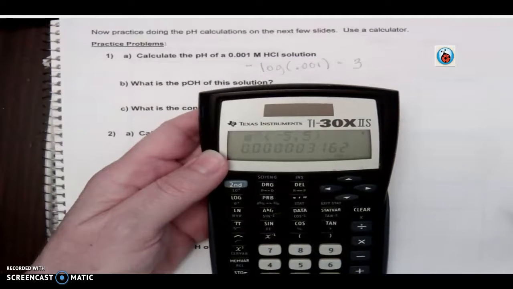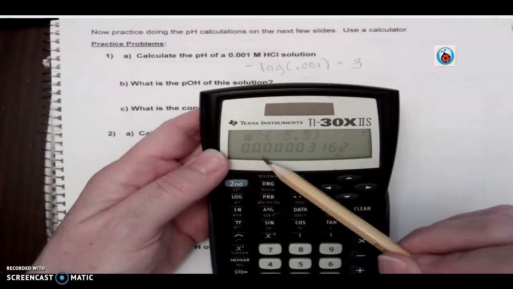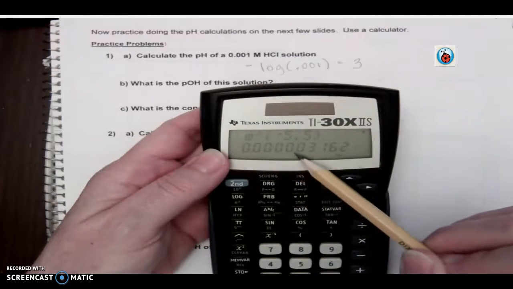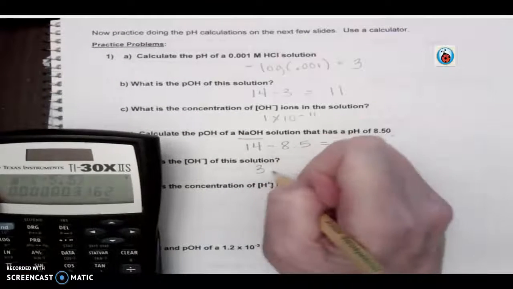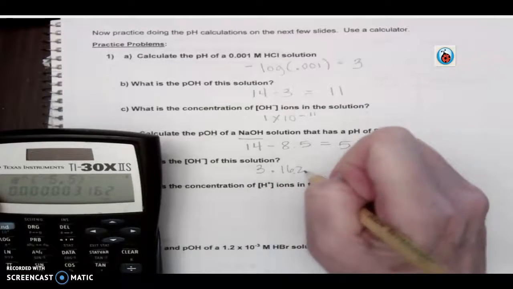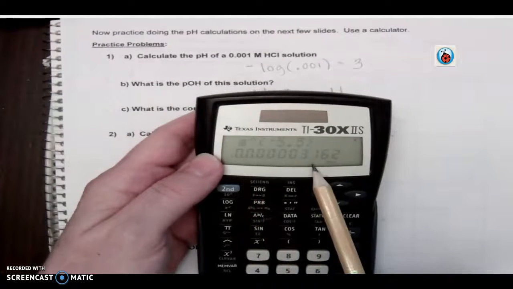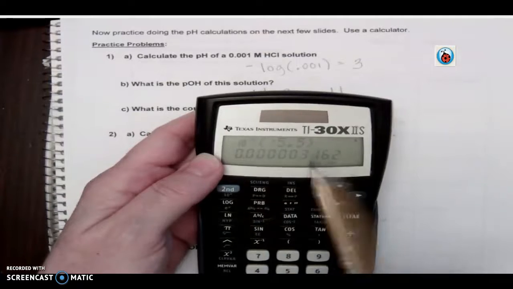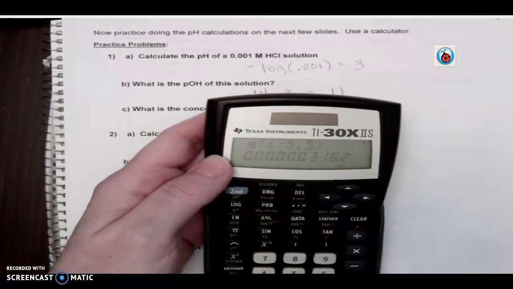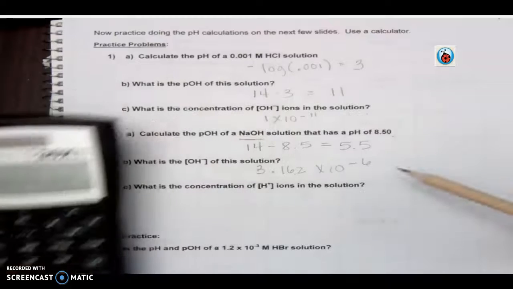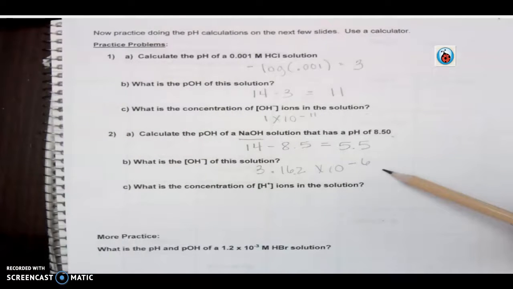Okay, so instead of writing that number out, what are we going to do? We're going to do 1, 2, 3, 4, 5, 6. I'm going to move it behind my first non-zero number, which is my 3. So I get 3.162 times 10 to the what? Well, I had to move that how many times? 6 times to get back there. So that would be negative 6 because that number is less than 1. All right, are you with me?